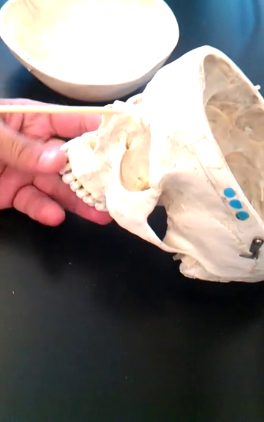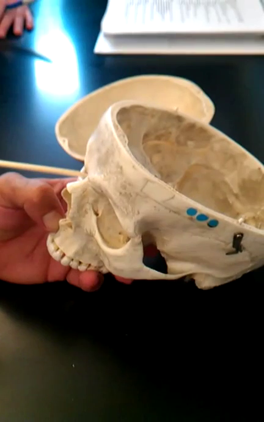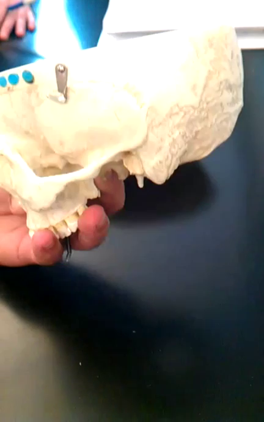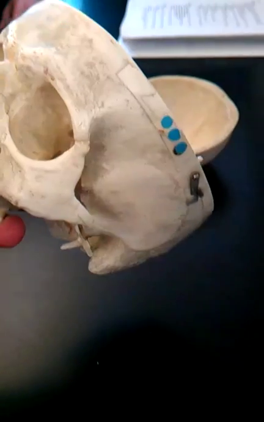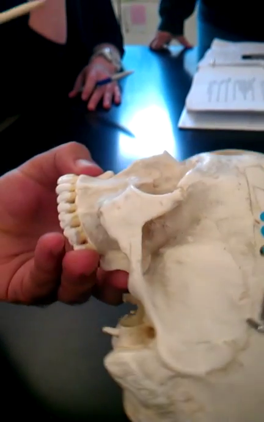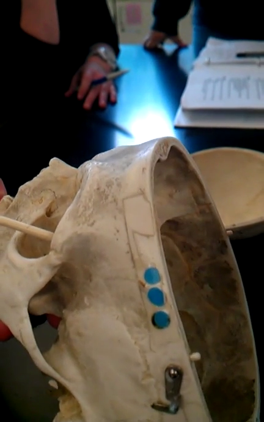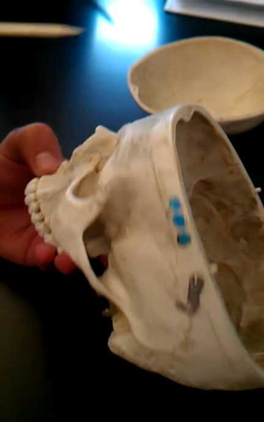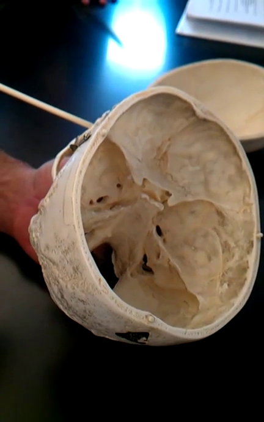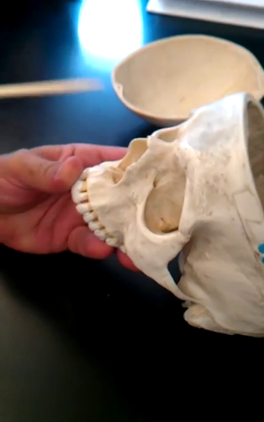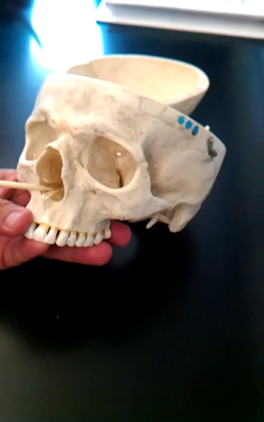This is the nasal bone. Here I have lacrimal fossa. That's the lacrimal canal. That's lacrimal bone, lacrimal fossa, lacrimal canal. And in the frontal bone, this area also has a fossa. That's lacrimal fossa. The fossa in the frontal bone holds the lacrimal gland, and the fossa in the lacrimal bone holds the lacrimal sac. Okay, that's the nasal cavity, that's the nasal septum.